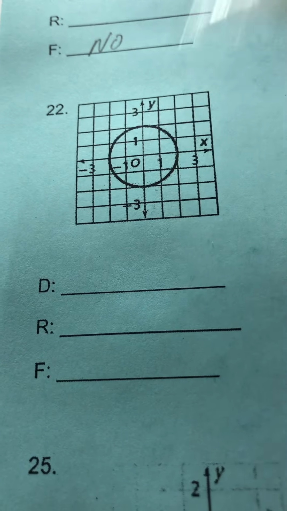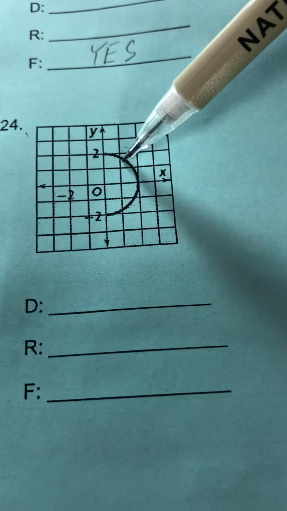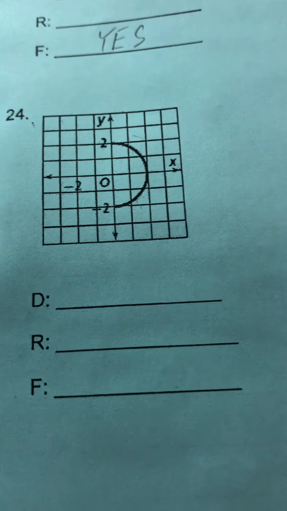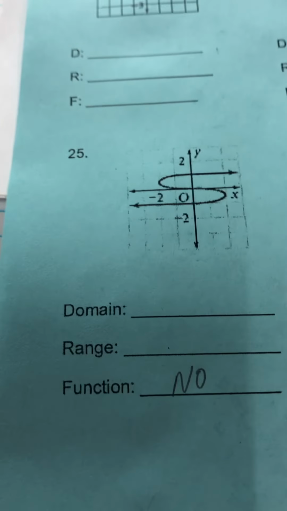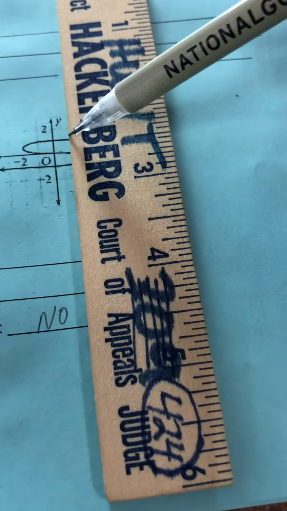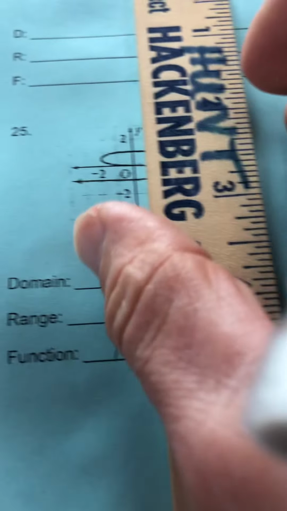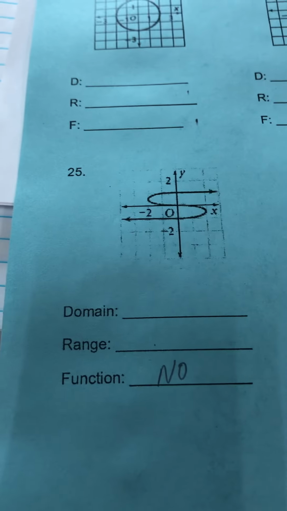20 is going to be a yes too. 22 is going to be a no because look, it's hitting in 2 places, so that's going to be a no. 23 is a yes. 24 is going to be a no because it could hit in 2 places in a vertical line test. And 25 is a no because, as you can see, it hits in 3 places in some spots. It's hitting 1, 2, 3 wherever I move my vertical line. I can hit it in 3 places, so it's definitely a no.